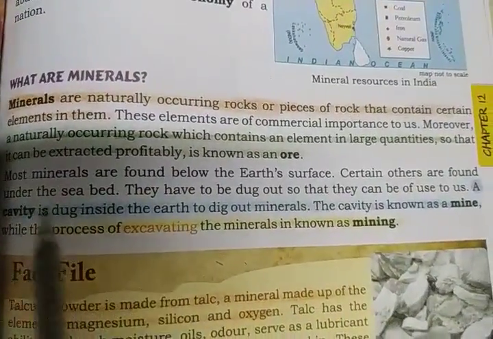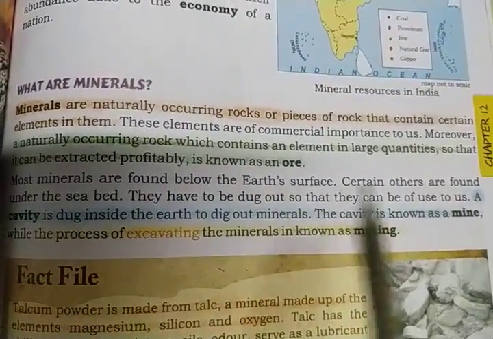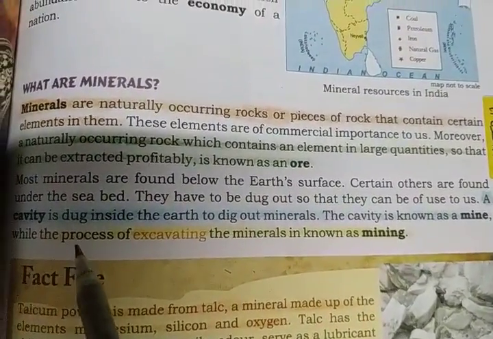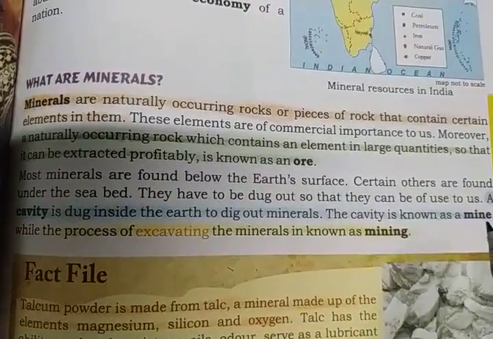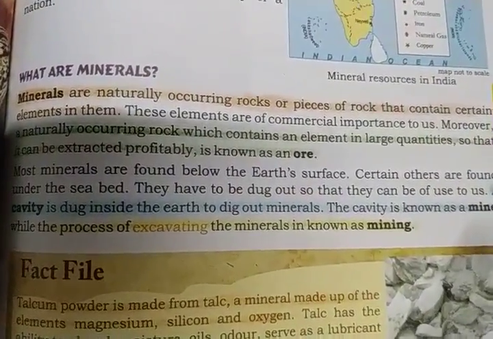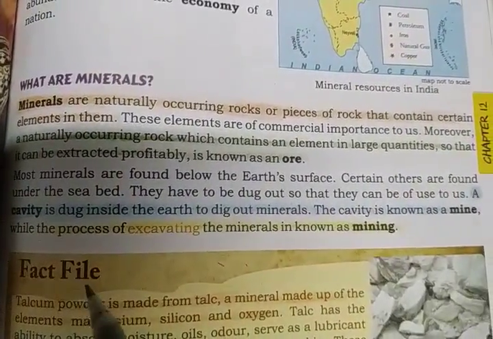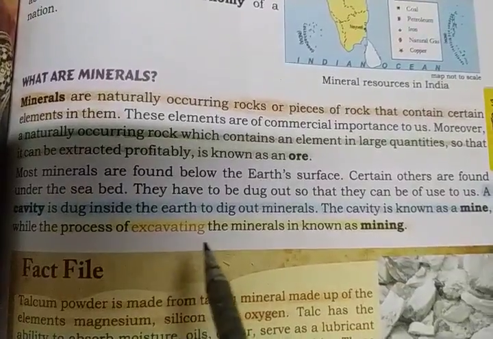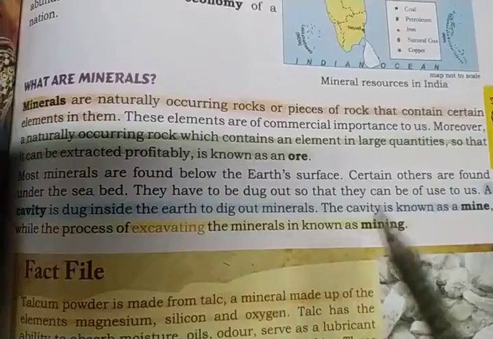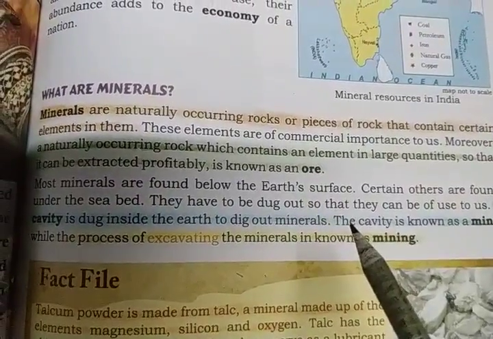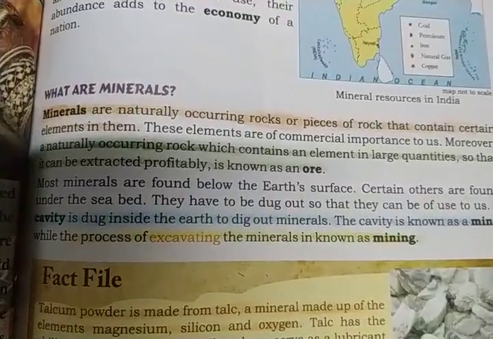Some of the minerals are found below the earth's surface, some of them are found under the seabed. So when we dig a cavity or a hole to take out these minerals, the cavity or these holes are known as a mine. Sometimes these mines are very huge, okay? And the process of taking out or excavating these minerals is known as mining. So the mine is the place from which we get the minerals inside the earth's surface, and mining is the process of taking out these minerals from the earth's surface.